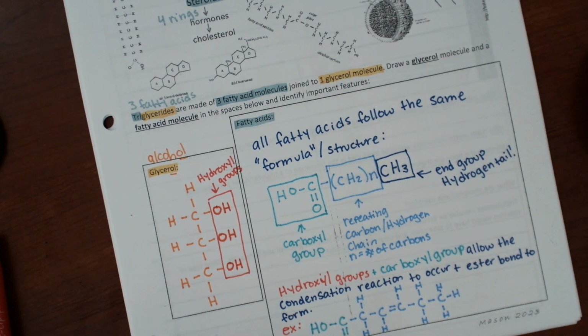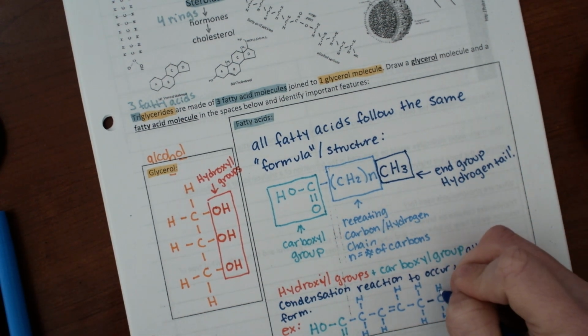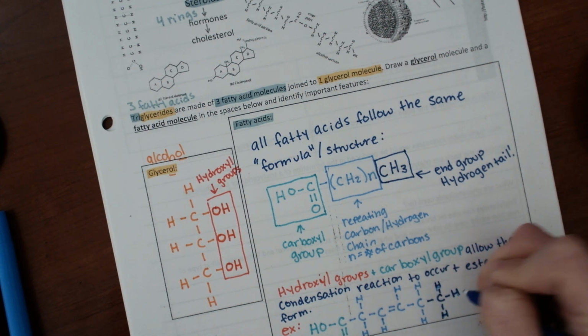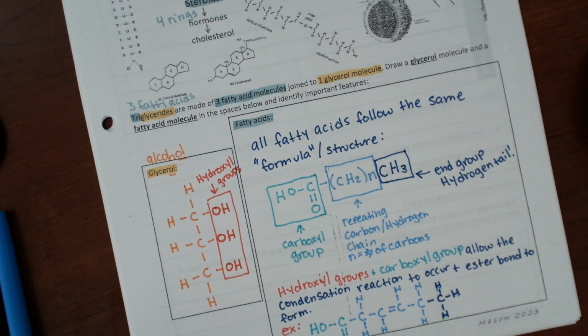Oh, I should have drawn the tail in the dark blue. Gosh darn it, Jessica. Okay, hang on. You rectify the situation. There we go. Problem solved.